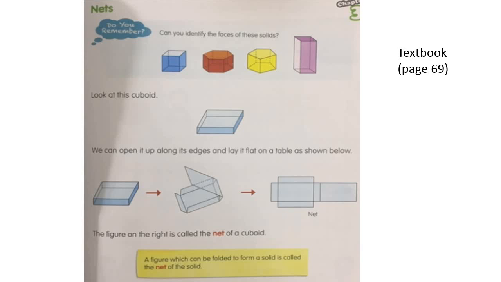Why do we need to identify the faces? Because if we identify the face name, we can know the name of the shape. Look carefully here. This is the cube, and here I have six square faces, right? Many square faces. And here I have a base, 1, 2, 3, 4, 5, 6. It's a hexagon face. Here I have a pentagon face, and here I have a rectangular face.